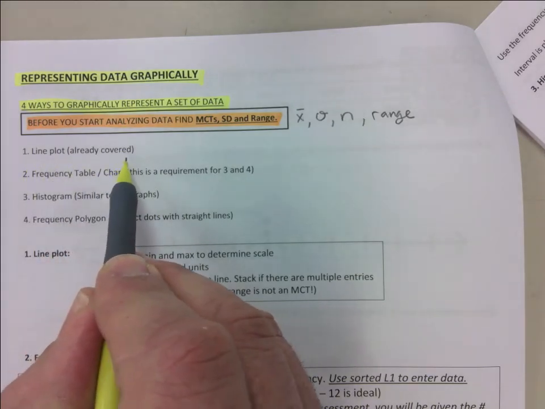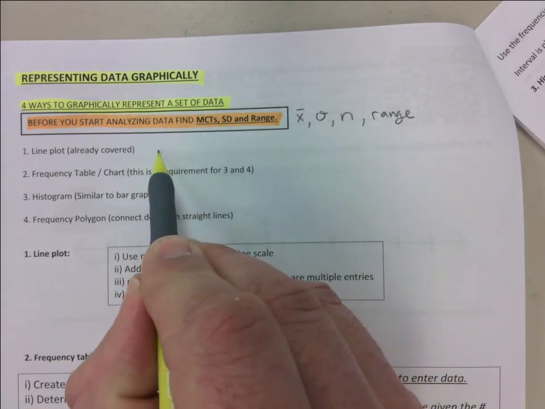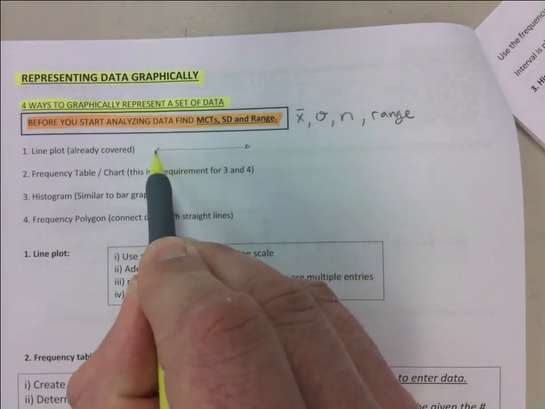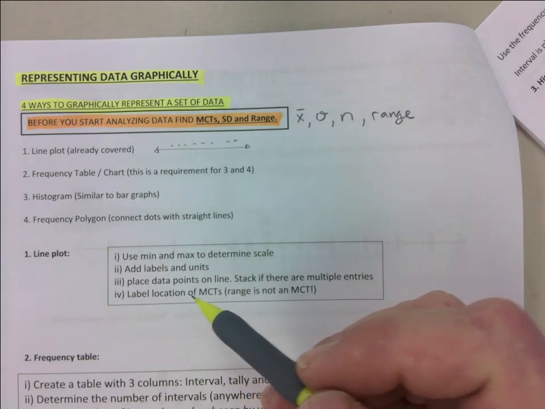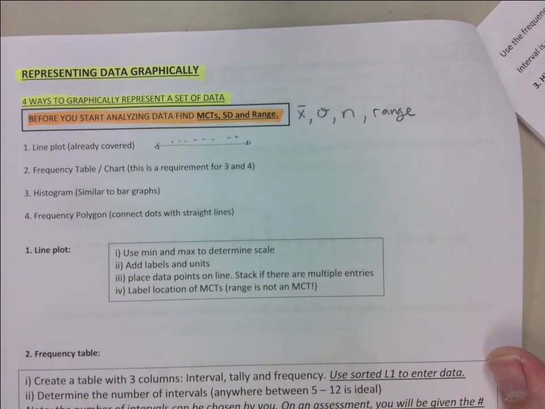Line plots we've already covered. So basically a line plot just looks like this, and then you put your points down on there, right? That's what it looks like. I'm not going to do that one again today. Possibly as we do ACs and whatnot, we will review that.